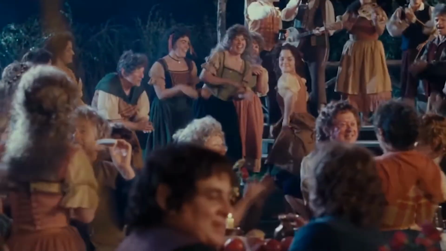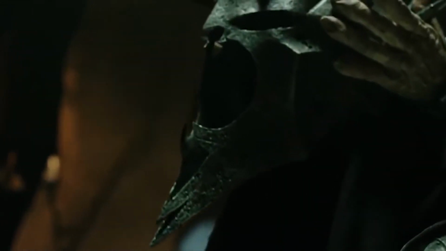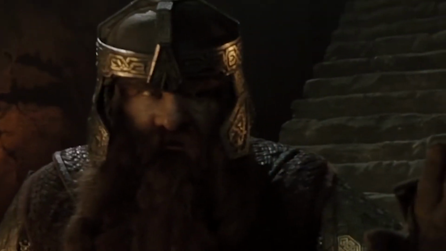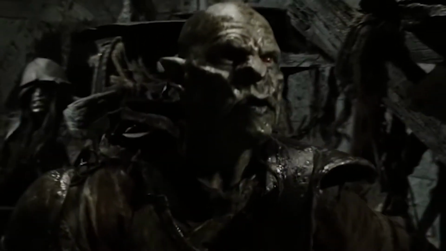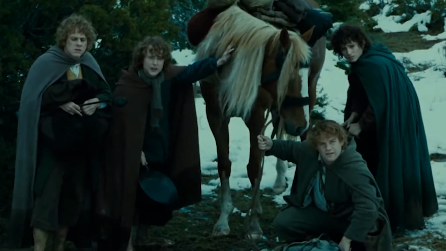Well, let's compare hobbits to other species. Humans are described as lusting for power, hence the ring rates. Elves are described as pure and good. Dwarves are good but greedy. Orcs are vicious and malicious. Hobbits are simple.